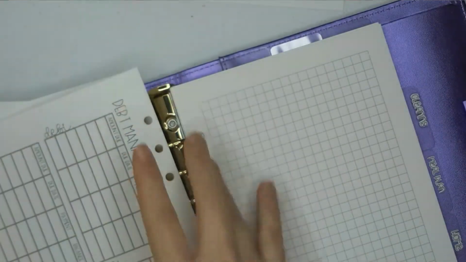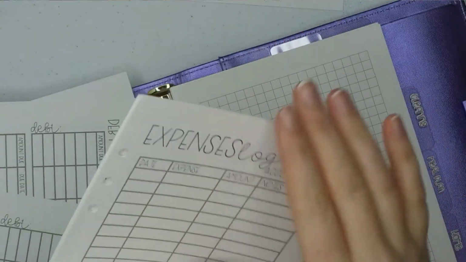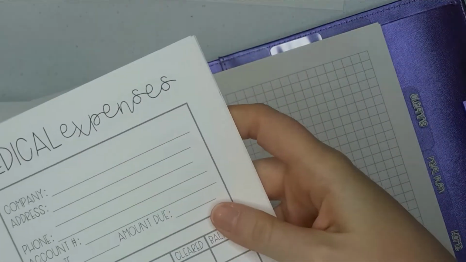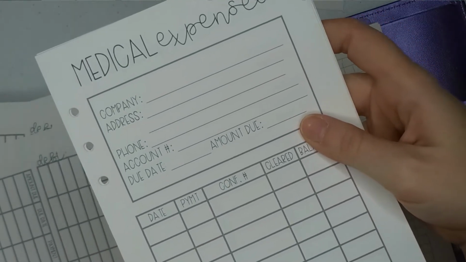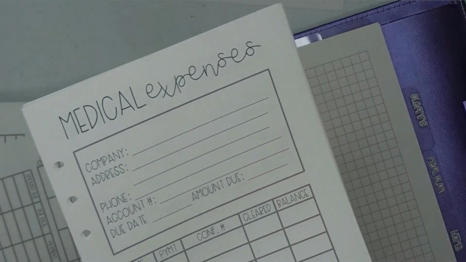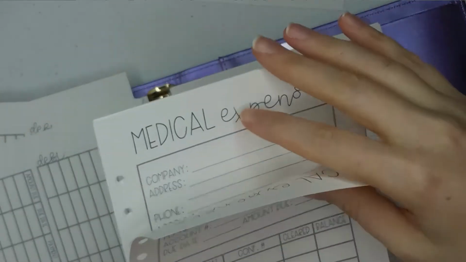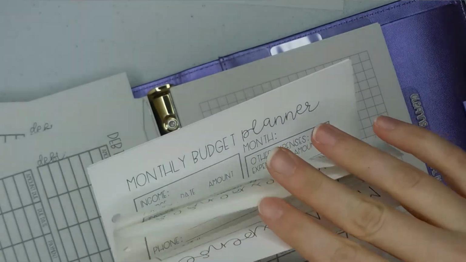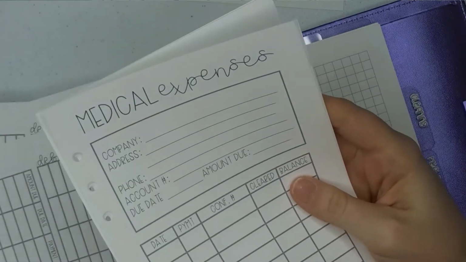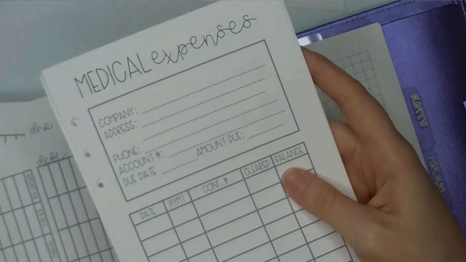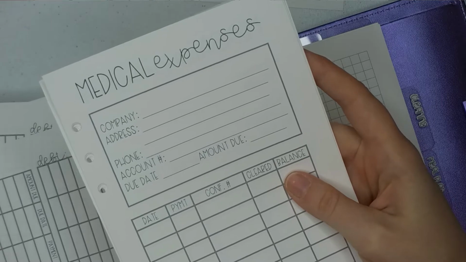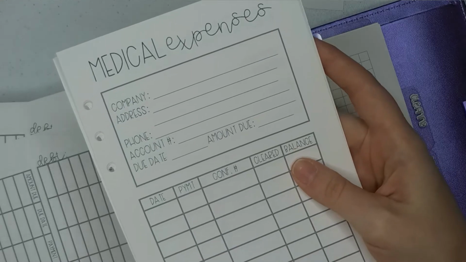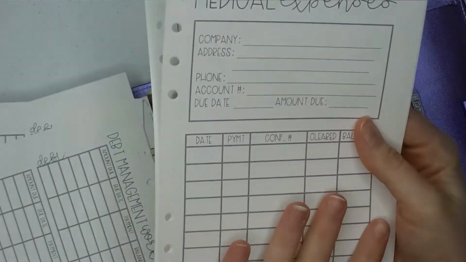Then also in the debt section, I am going to include these printables for medical expenses. We have some medical debt for things that my son has had done, so those would be under debt as well. There I can just keep track of who I need to pay, because you may or may not know, hopefully you don't, but for example, my son had heart surgery. We got a bill from the doctor, a bill from the hospital, a bill from the anesthesiologist, and all those are paid to different people. So I can keep track of all of that with these printables.